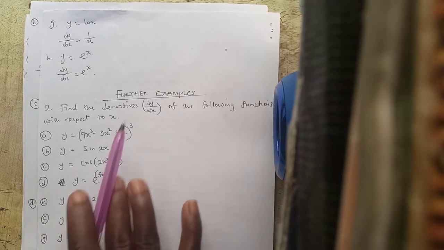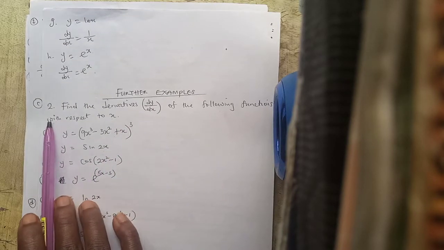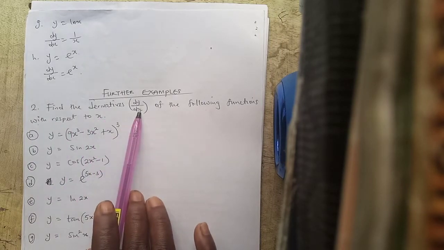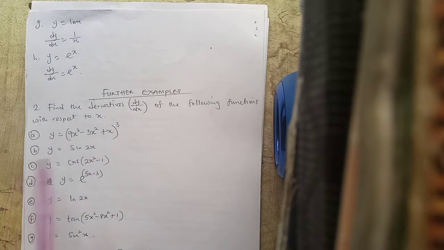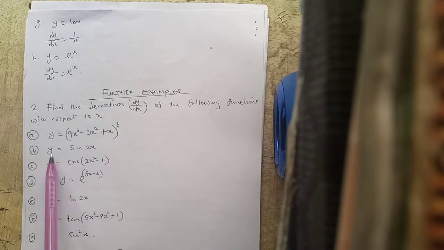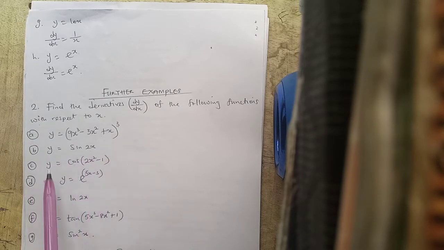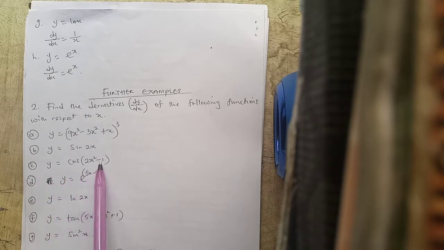So now, from the further examples, which is number 2, it said find the derivatives, that is dy/dx, of the following functions with respect to x. Now, the first one is y equals (9x cubed minus 3x squared plus x), all raised to power 3. The second one is y equals sine 2x. The third one is y equals cos of (2x squared minus 1).